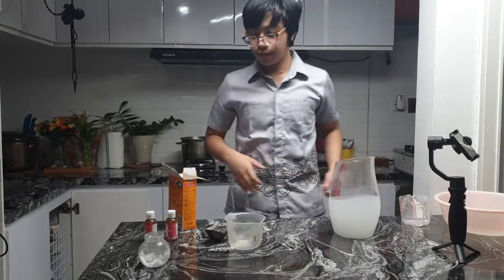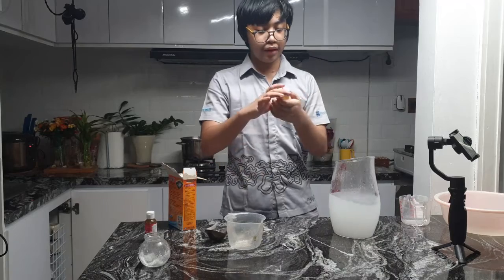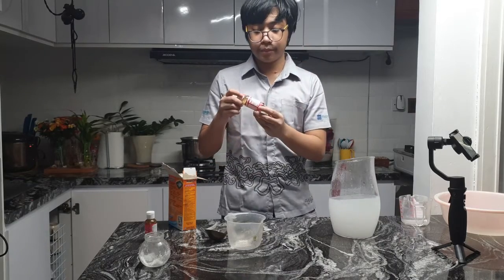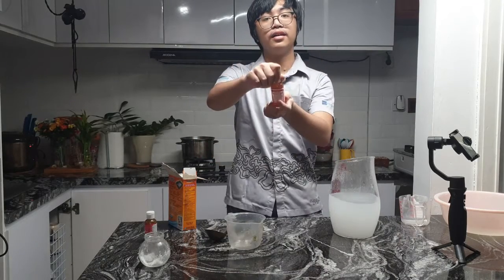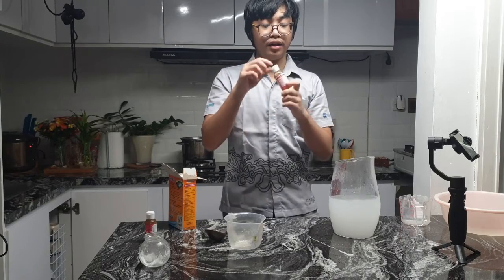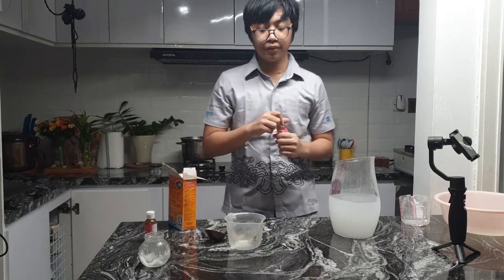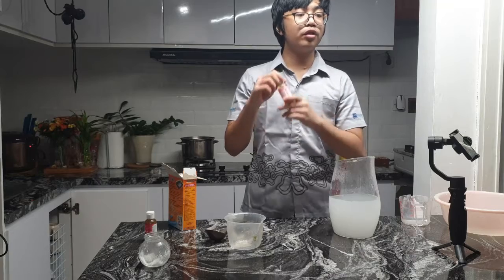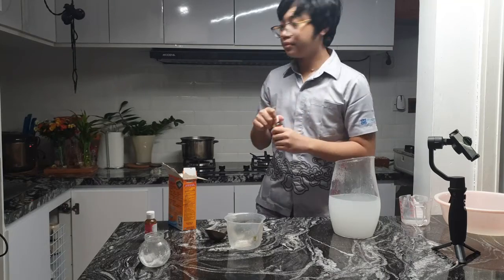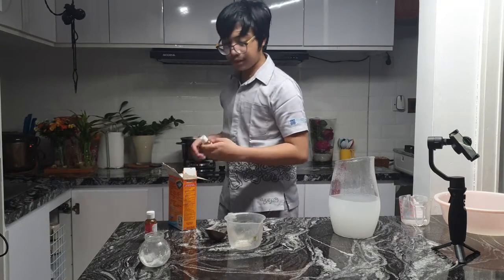Now, the last step is to get the castile soap. You can use essential oil, but my castile soap is already scented, so I don't need any essential oils. I'm just going to pour about 4 tablespoons of it, about 60 milliliters.